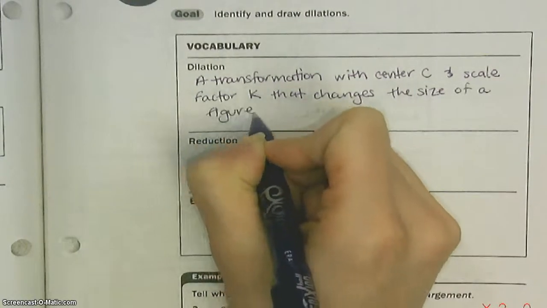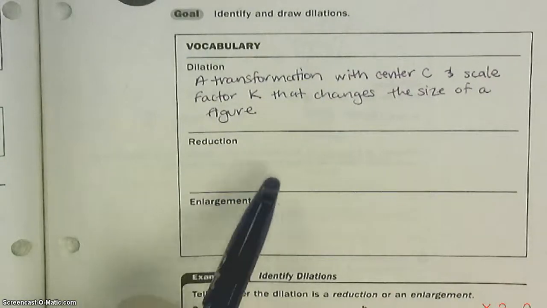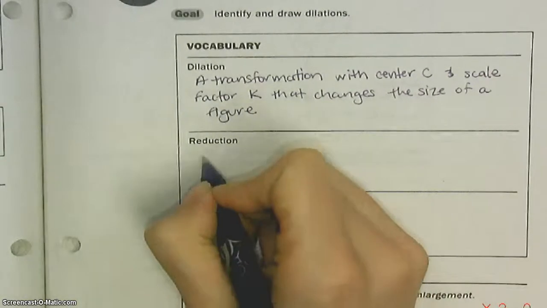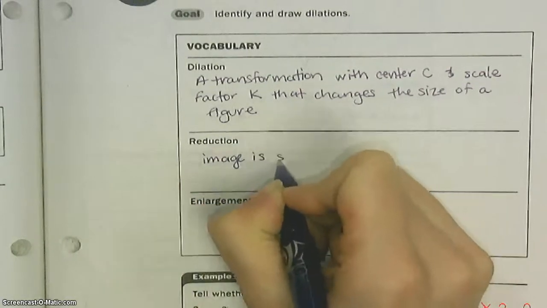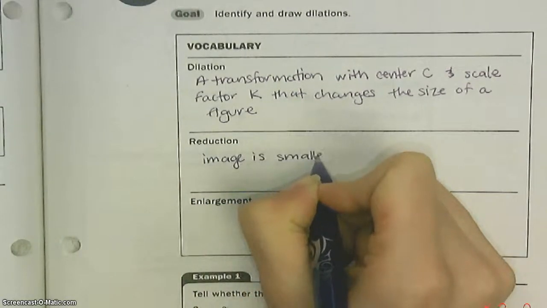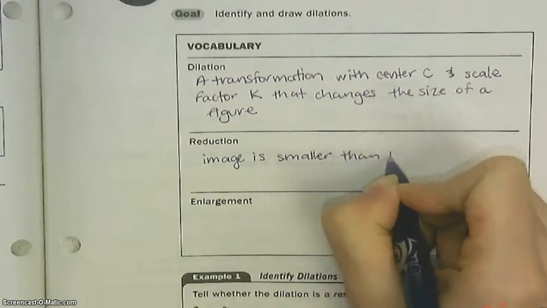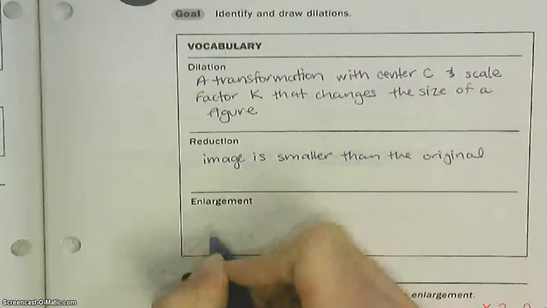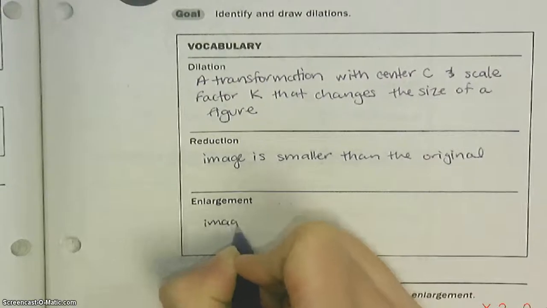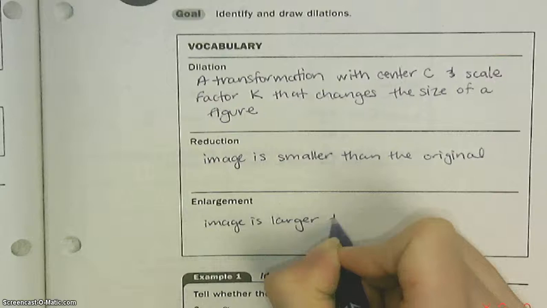So we're getting bigger or smaller. A reduction is when the image is smaller than the original, just like if the price is reduced, it's getting smaller. An enlargement is when the image is larger than the original.